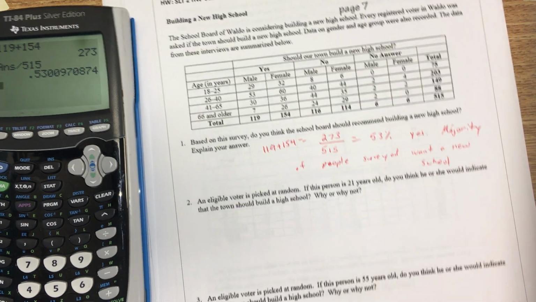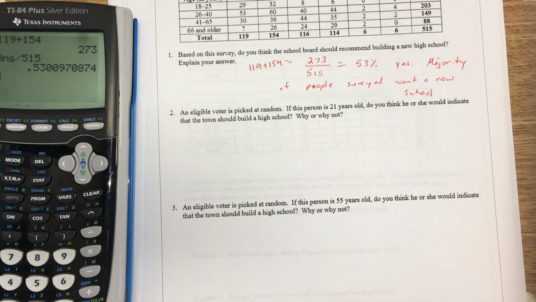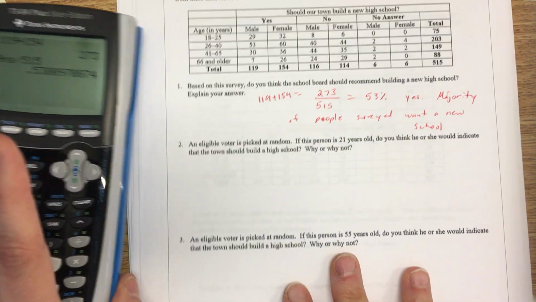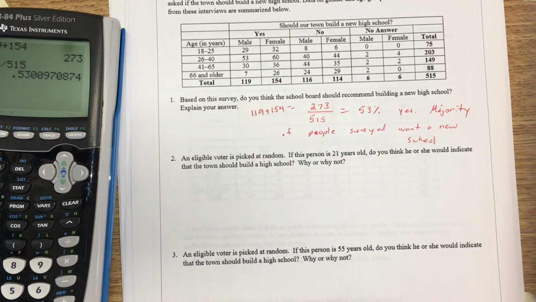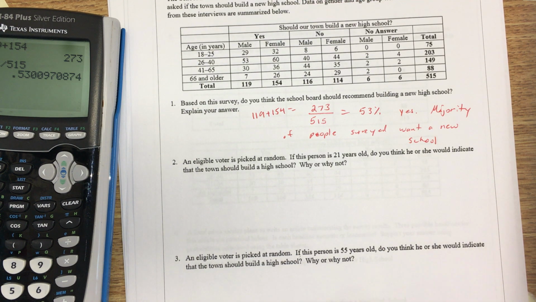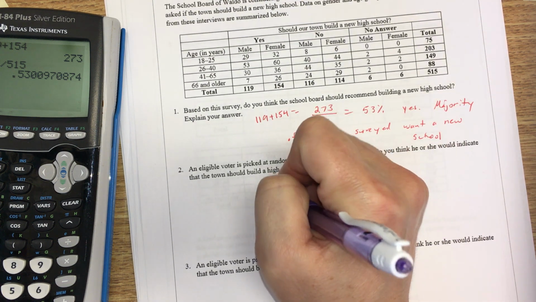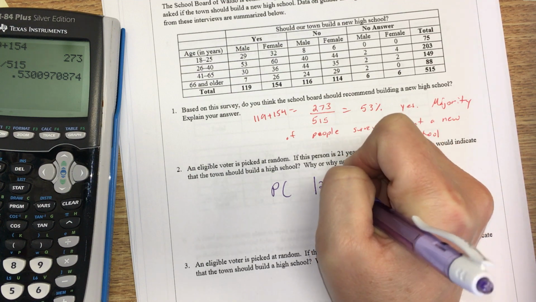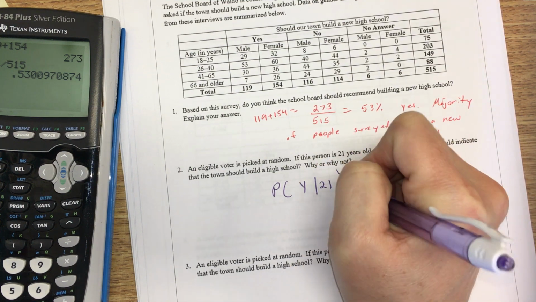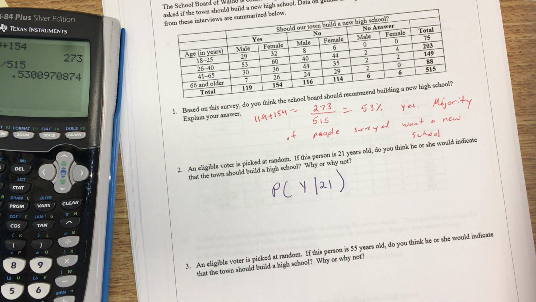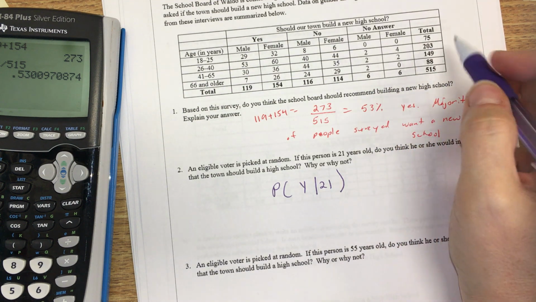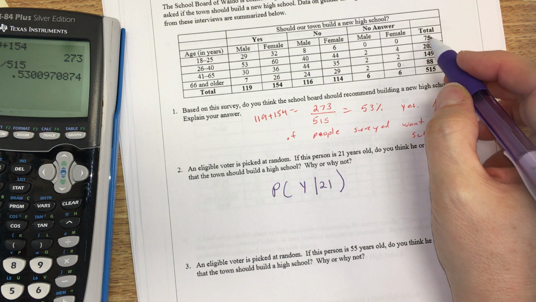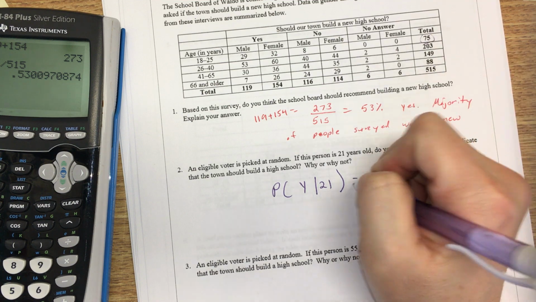Okay. An eligible voter is picked at random. If the person is 21 years old, do you think they would indicate they would want a new high school? So the first thing I'm going to do is write this out properly. I know the person is 21 years old, so I'm going to say given 21, yes. My denominator for the 21-year-old people is going to be 75.